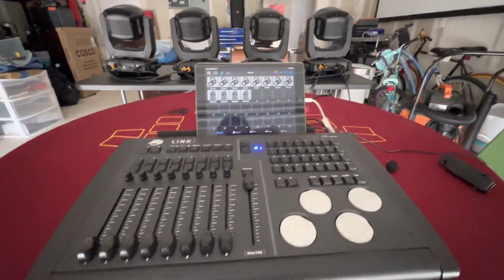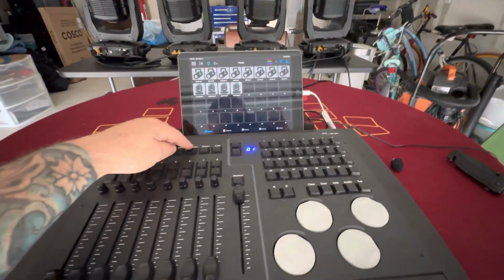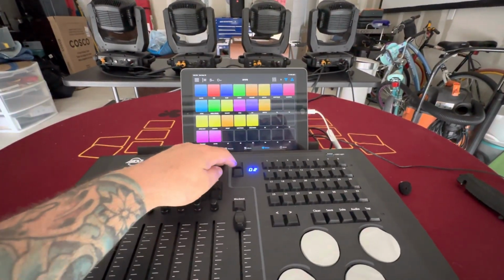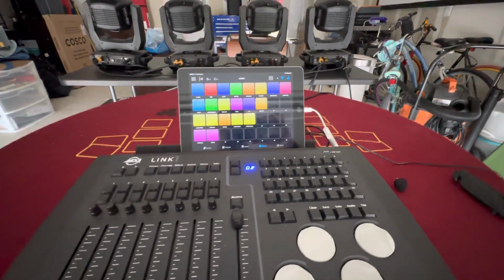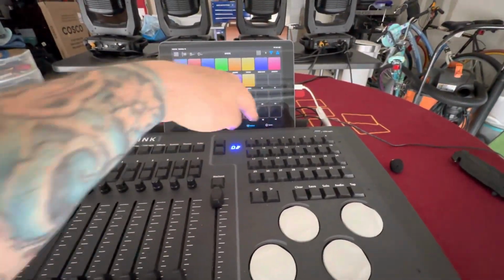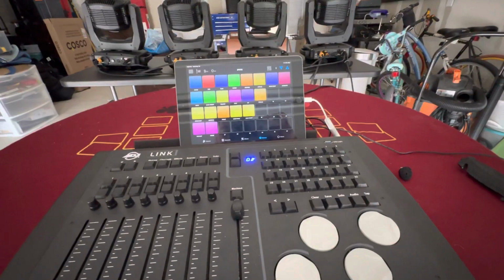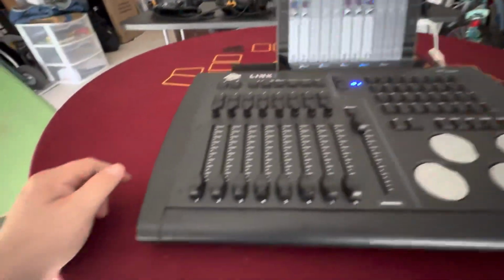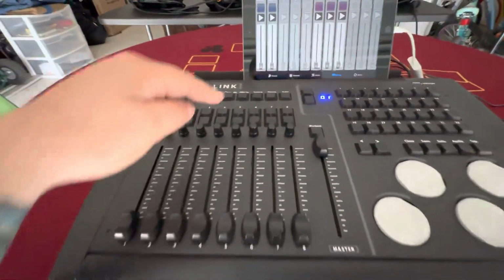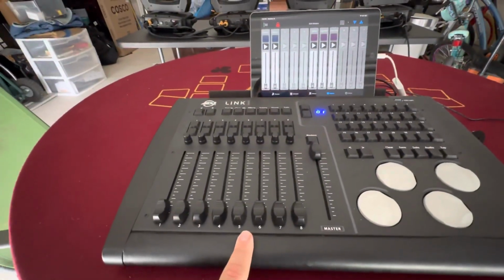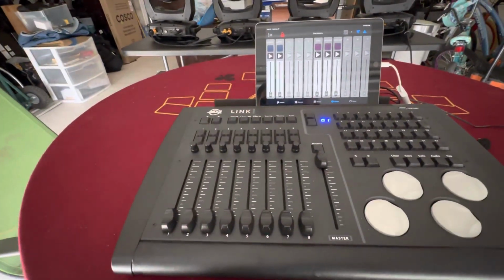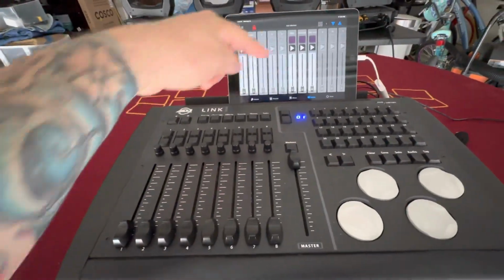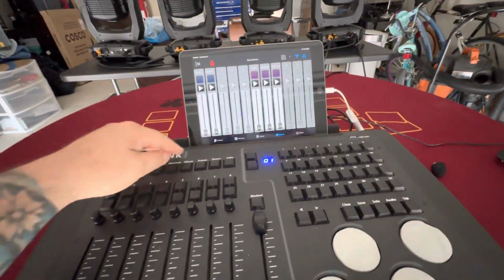Okay, so in the past, if we hit scenes, it would go into the various pages of scenes that we've created. Right? And then these buttons here correspond with that grid there, and that's how we would select them. And then if we wanted to use the faders, we would have to navigate to the subs tab and then use the faders like so. But there wasn't really a way to use both of these without going back and forth within the submenus.